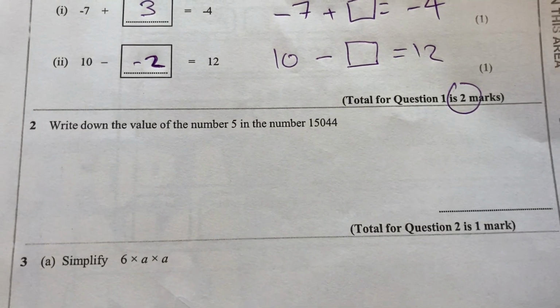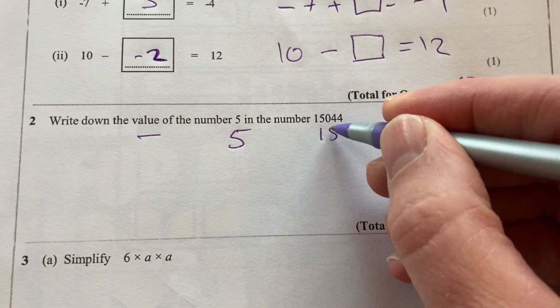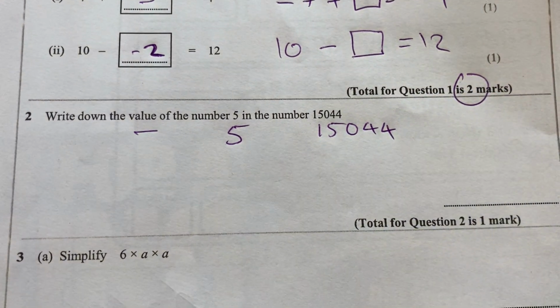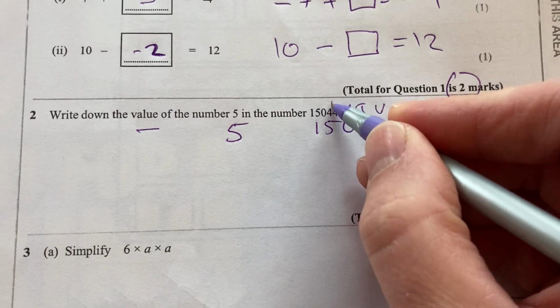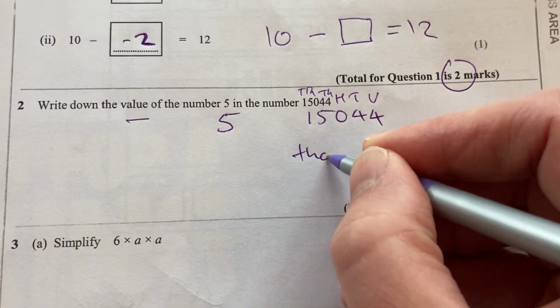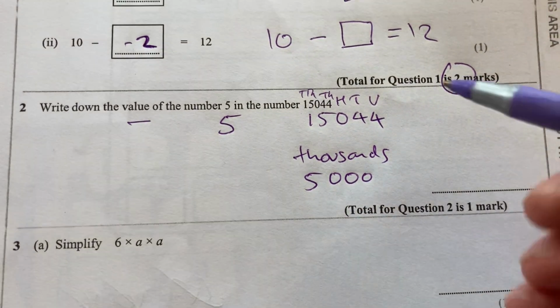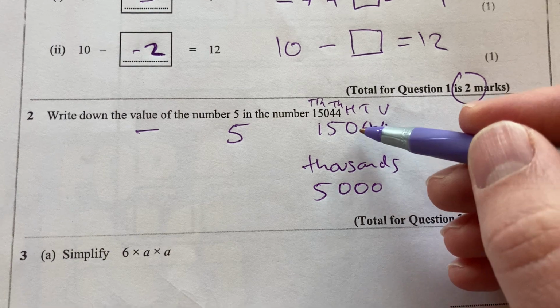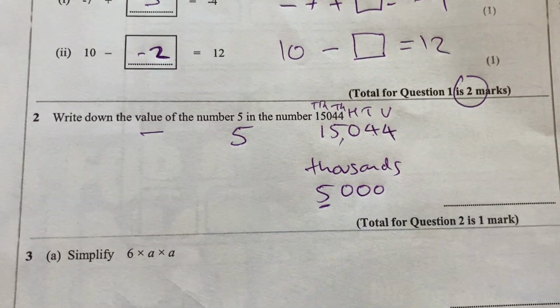Let's move on to question 2. Write down the value of the number 5 in the number 15044. So if we think about that as our units, our tens, our hundreds, that's our thousands and that's our 10,000. So the word would be thousands or 5,000. So units, tens, hundreds. So it's 15,000, but the 5 itself is worth 5,000.